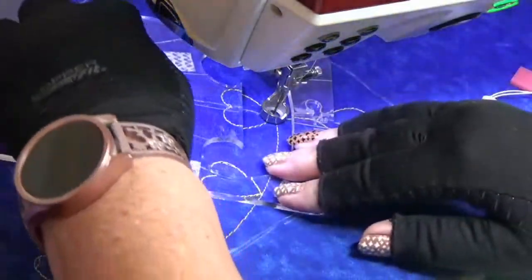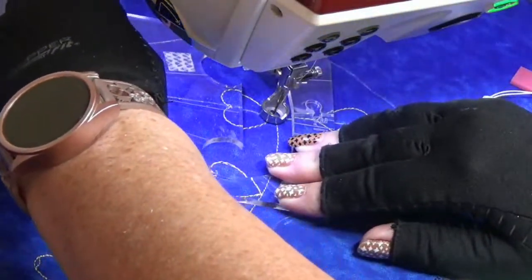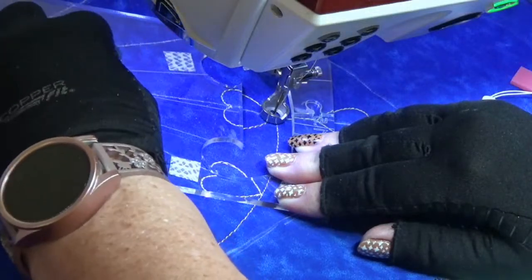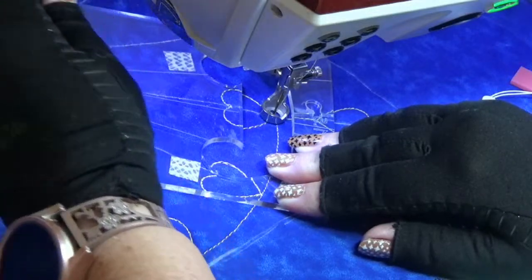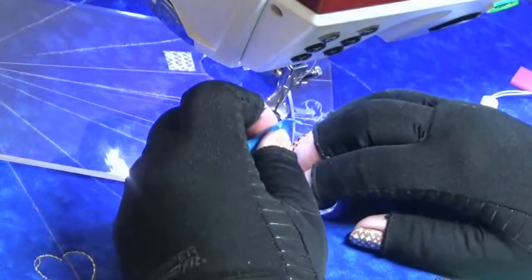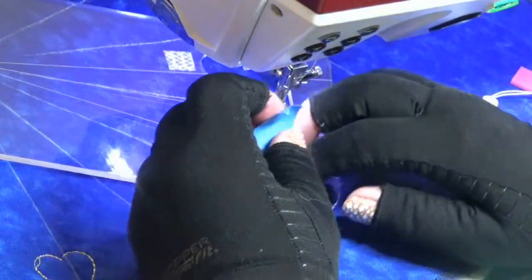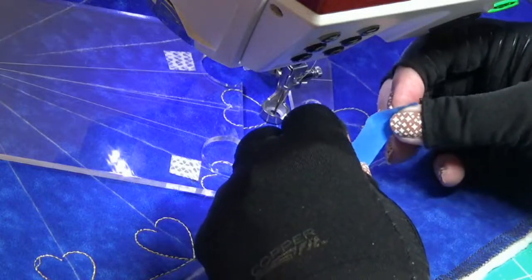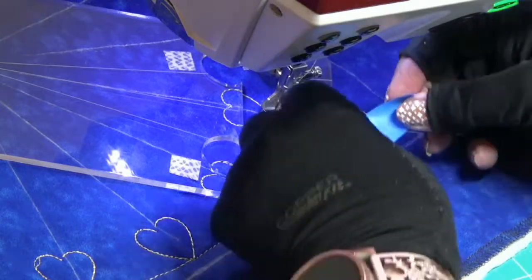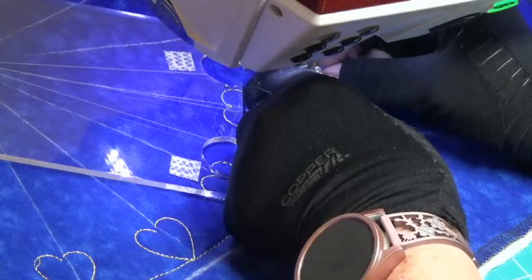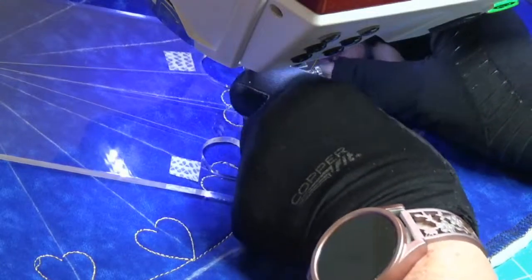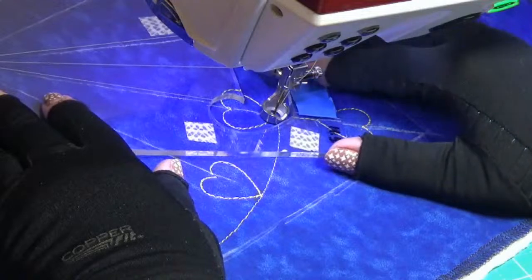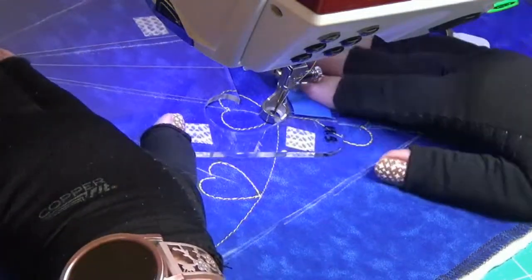I'm gonna try and go a little bit faster. I'm reading your comments. Okay. Yeah, aren't these gloves great? Oh my goodness. Alrighty. There we go.